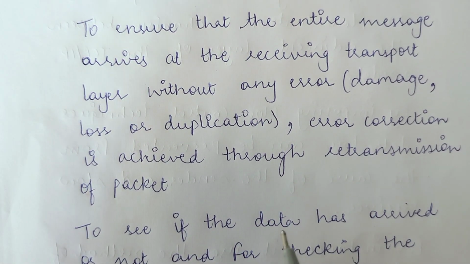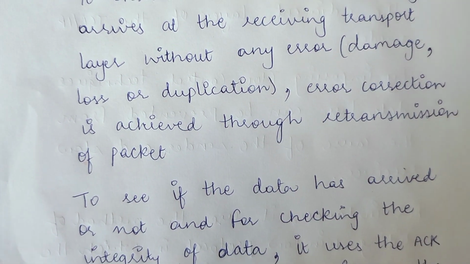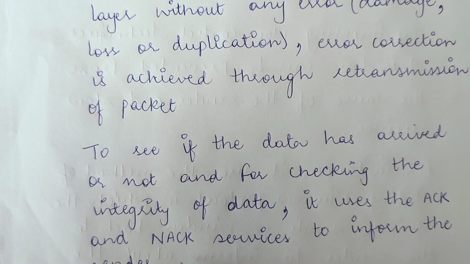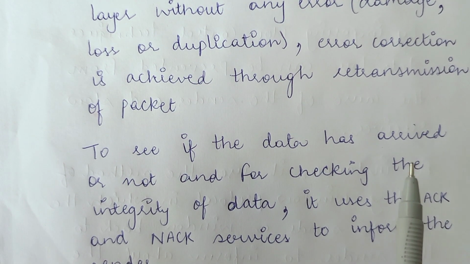If at the receiver side duplicate data is received, with the help of sequence numbers you can discard the duplicate message. All these things help in error control. To check whether the data has arrived, for checking the integrity of data, acknowledgements are used, which can be the positive acknowledgement, known as ACK, and the negative acknowledgement, known as NACK, which inform the sender whether the data has been received or not.